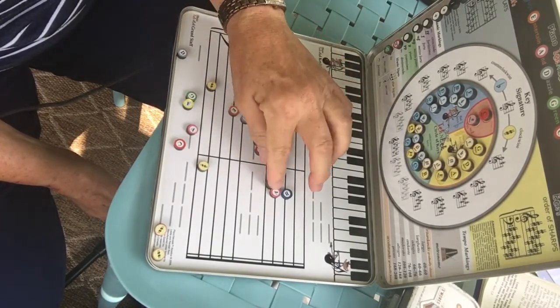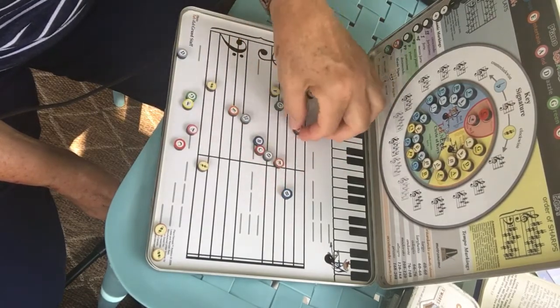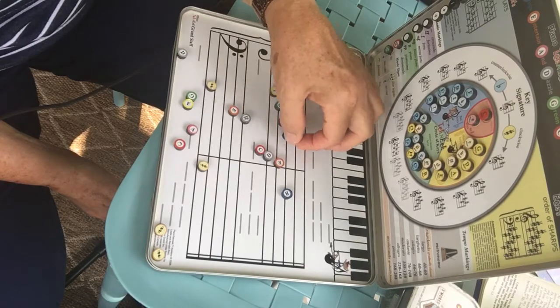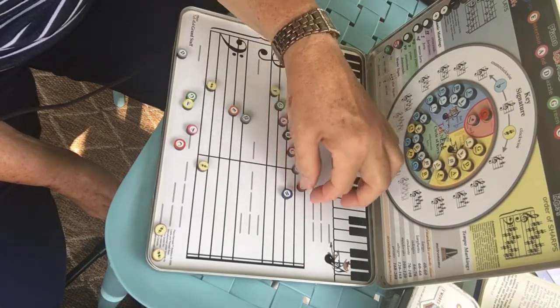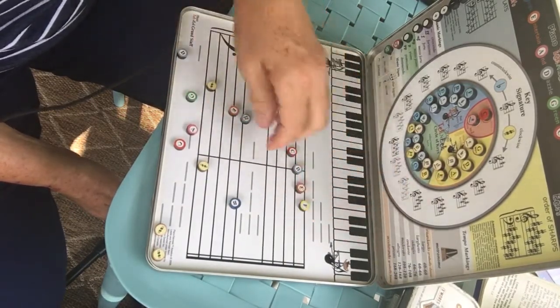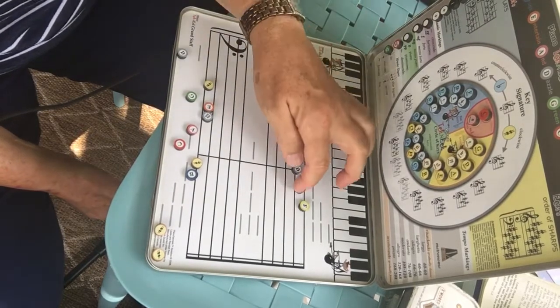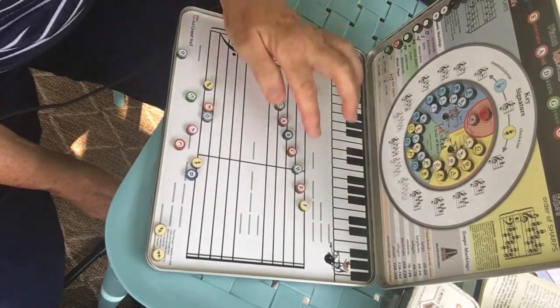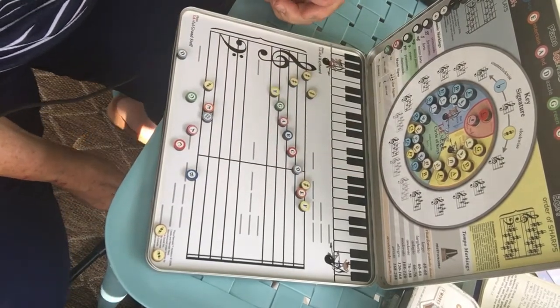F sharp, G sharp, A, B, C sharp, D, E, and F sharp. But again, in this natural form of the scale, you have a whole step from E to F sharp. So then you add a sharp to the E. I'm going to run out of sharps pretty soon.